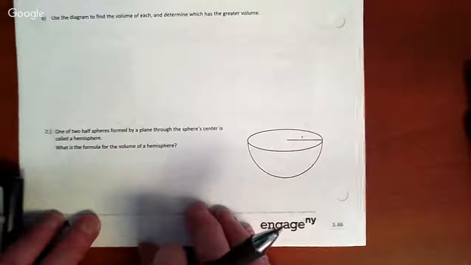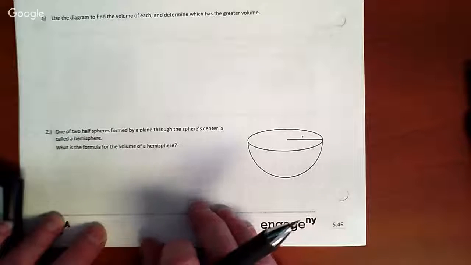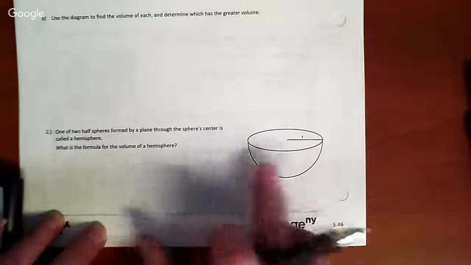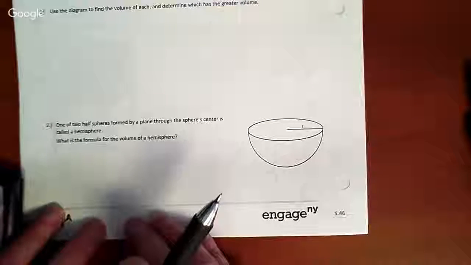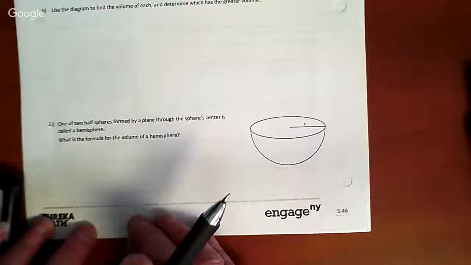Now, one of the two halves of the sphere formed by the plane through the sphere center is called a hemisphere. What is the formula for the volume of the hemisphere?